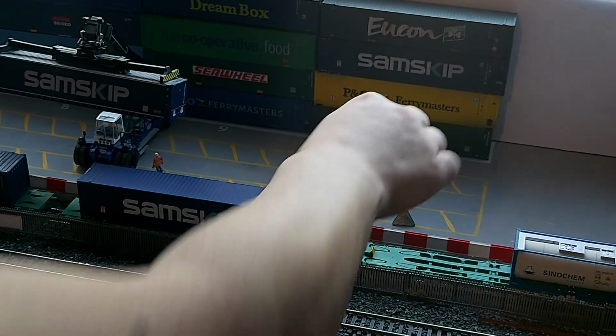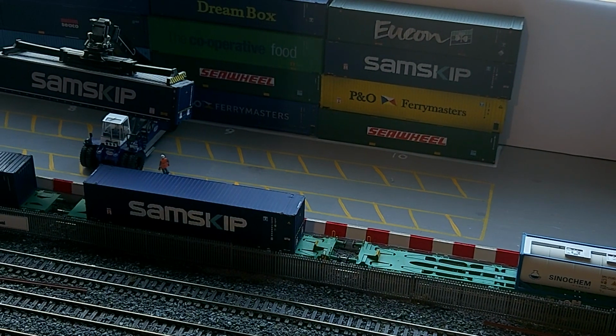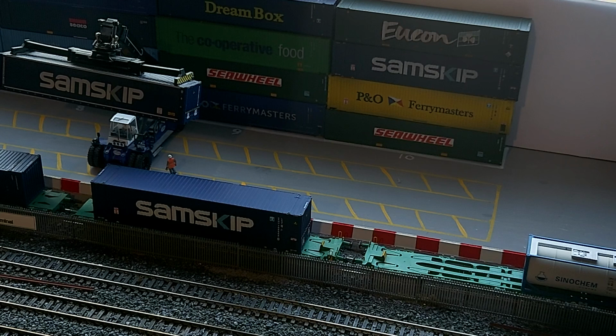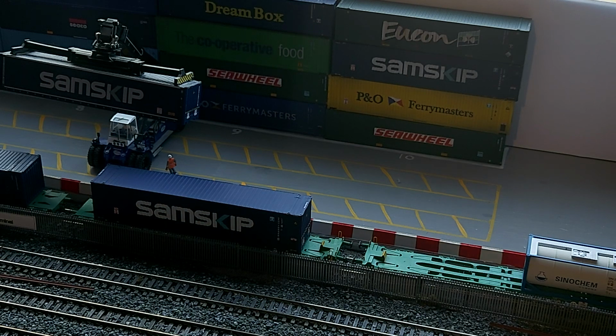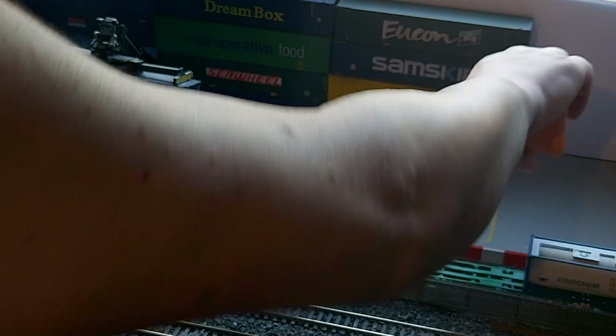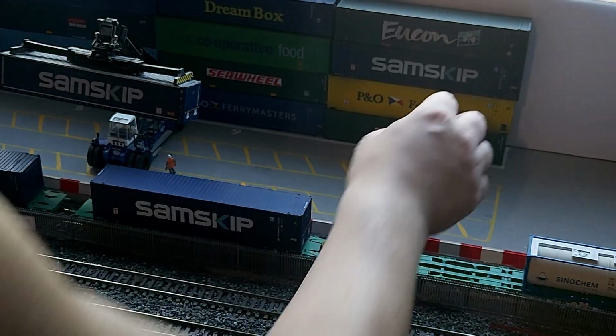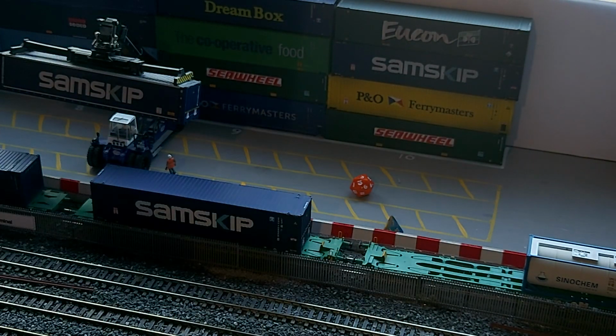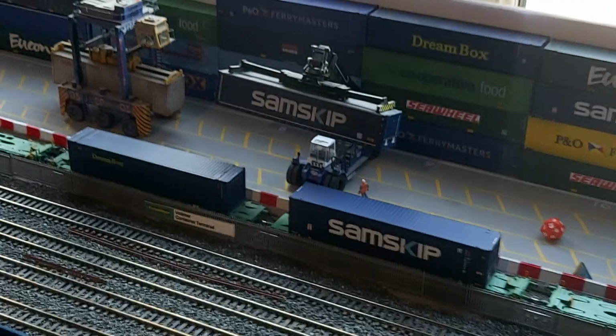Okay, right, so next, roll the dice again. So let's move you down towards the bottom end. And we have number 1 and number 3. So that will be the Freightliner. So we're starting to get this train loaded up.